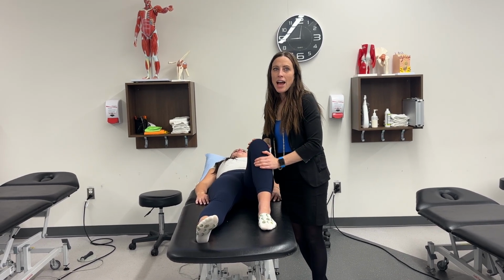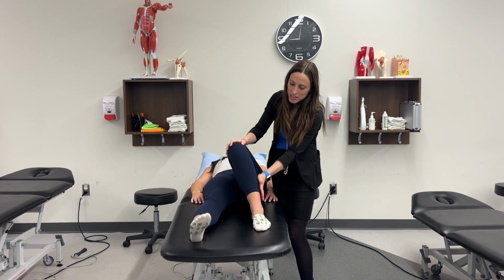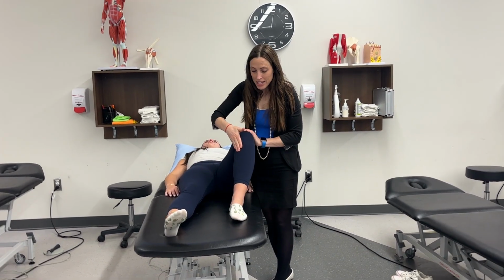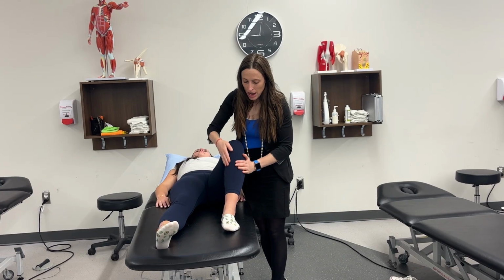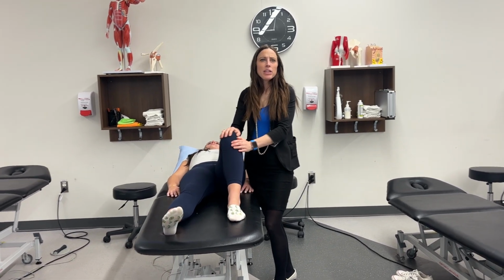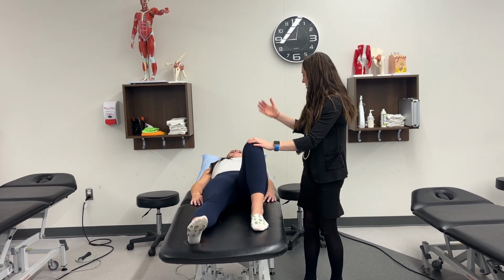Then we have the peroneus longus and brevis, which are on the lateral side. We have the tibialis anterior, which is on, we'll stick with the peroneus longus and brevis. Tibialis anterior. Okay, so now you can sit up.